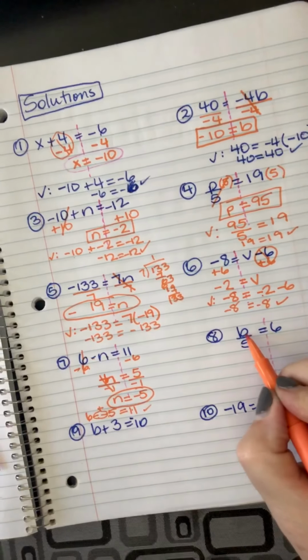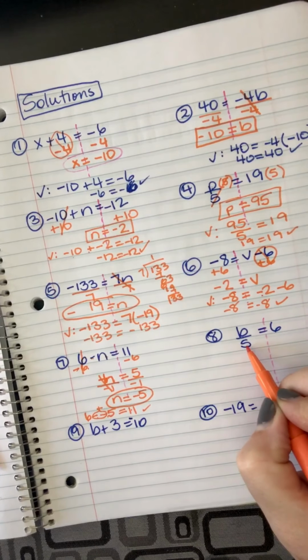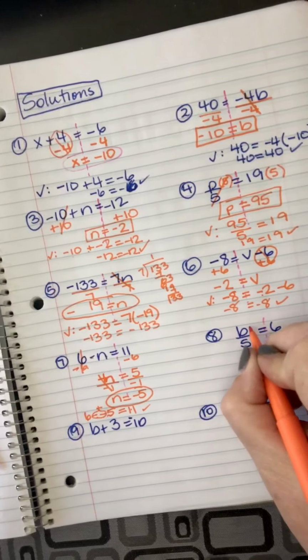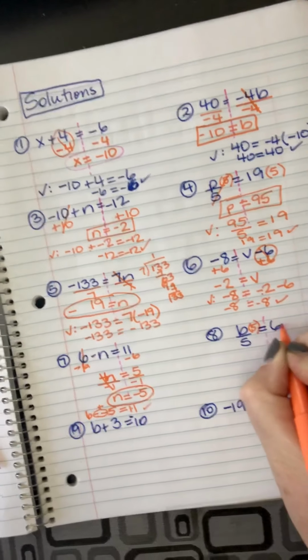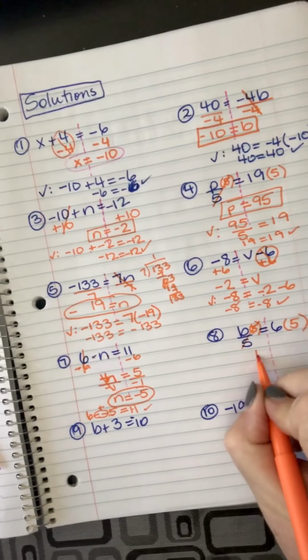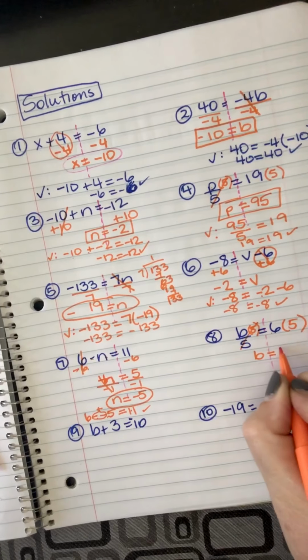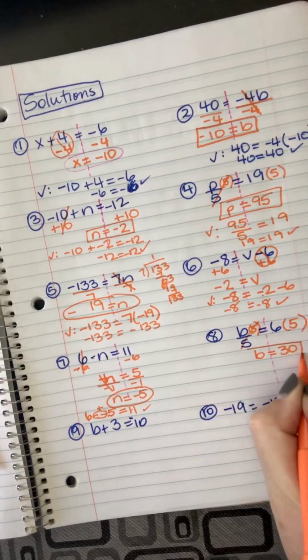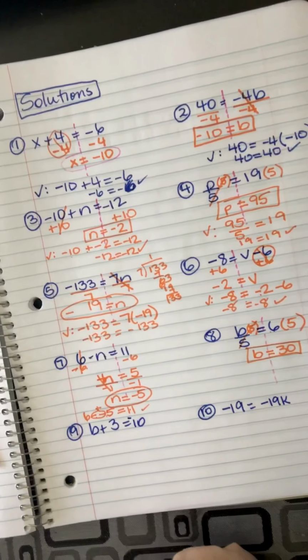Here's my variable b. It's being divided by 5. The opposite of dividing is multiply. If you do it to one side, you have to do it to the other. They cancel, leaving b. 6 times 5, 30. Put a box around the answer.